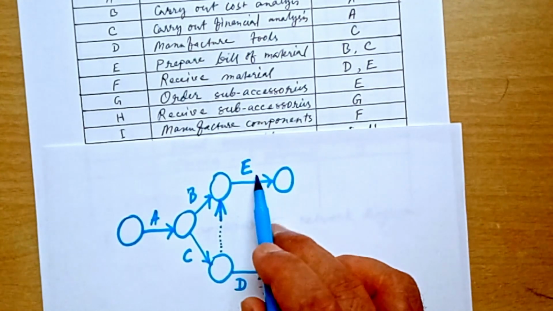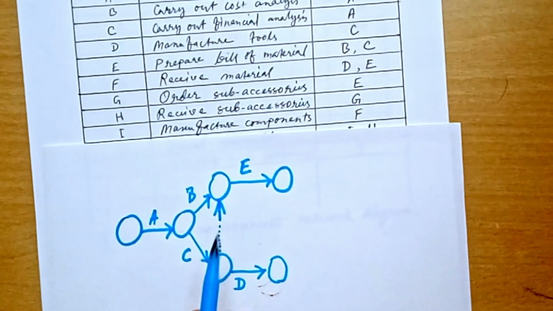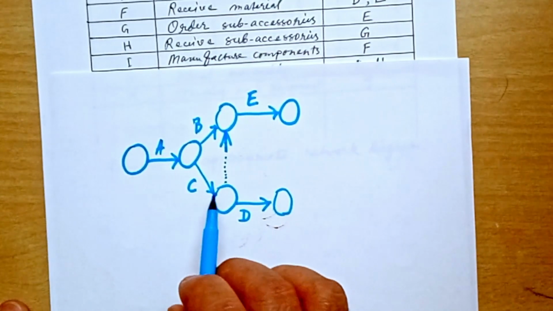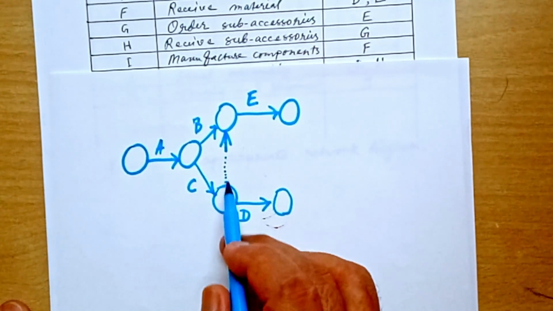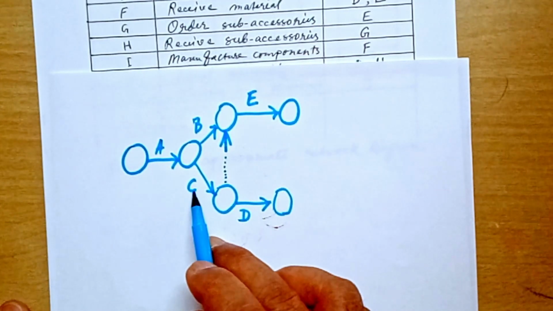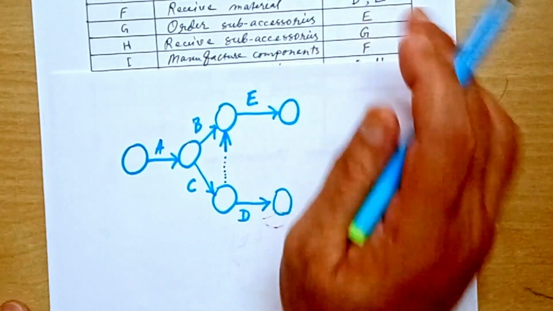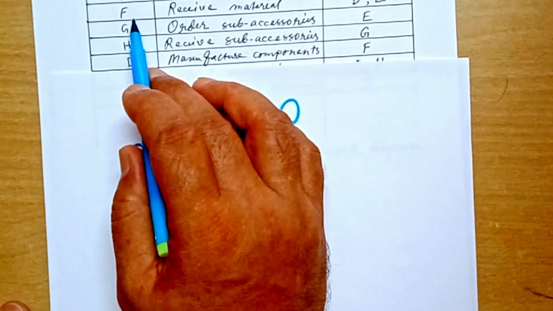So E has two predecessors, B and C, whereas D has only one immediate predecessor, C. Okay. Now come to F.